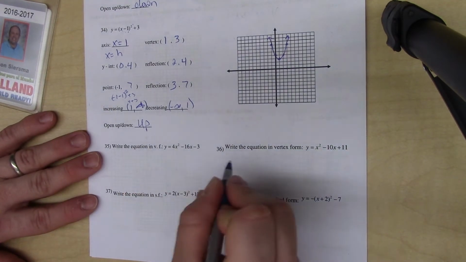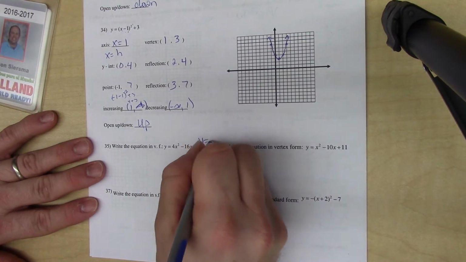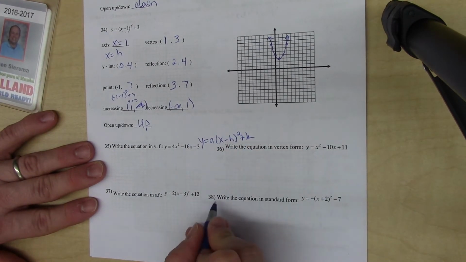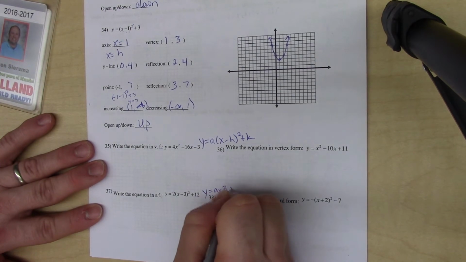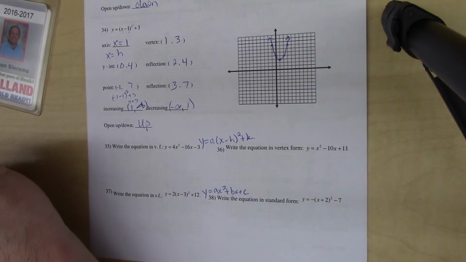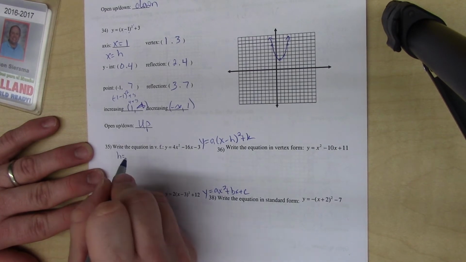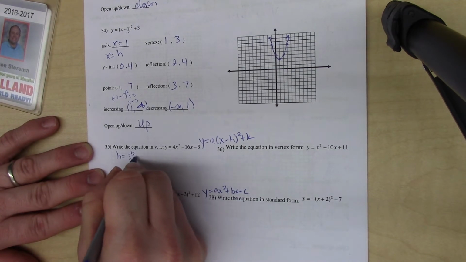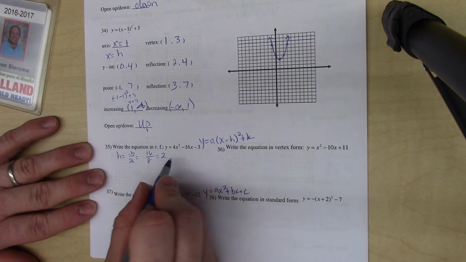All right, so for these two problems here, I'm going to write it in vertex form, which is this again, a times x minus h squared plus k. And if I want to write it in standard form, of course, that's y equals ax squared plus bx plus c. We will have some form of a cheat sheet for this. We'll get that to you shortly. For writing it in vertex form, for h, we said this up above on the previous page, it's the opposite of b over 2a, which is 16 over 8, which is 2. So I know that's my h value.